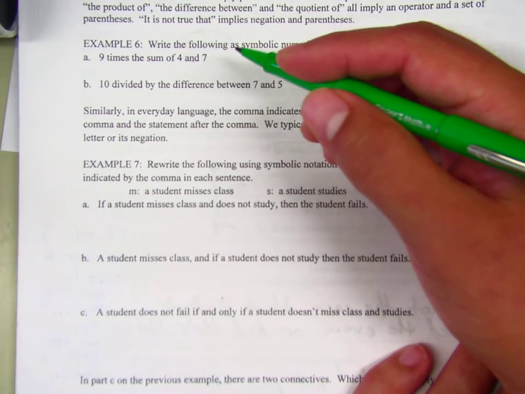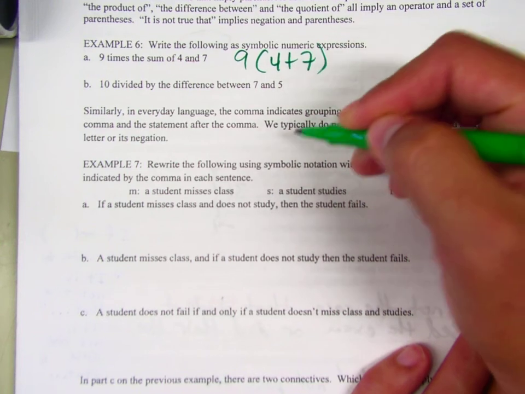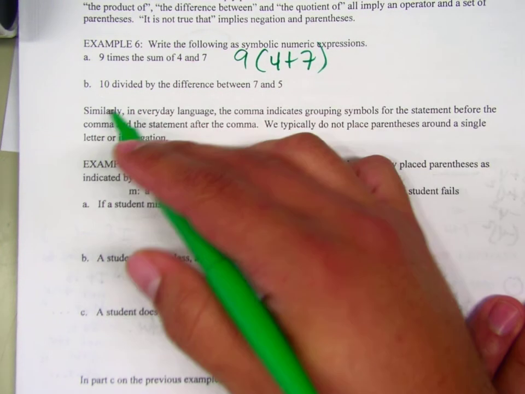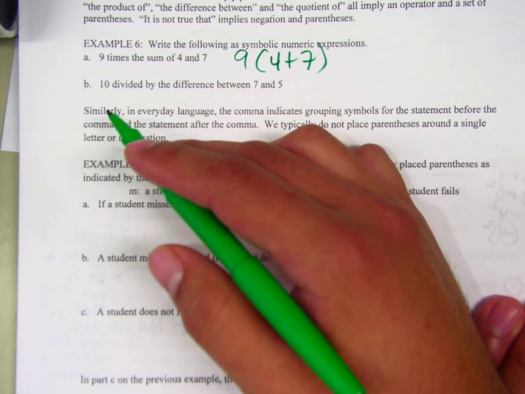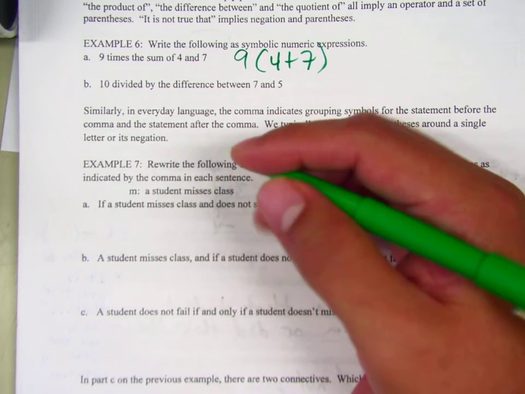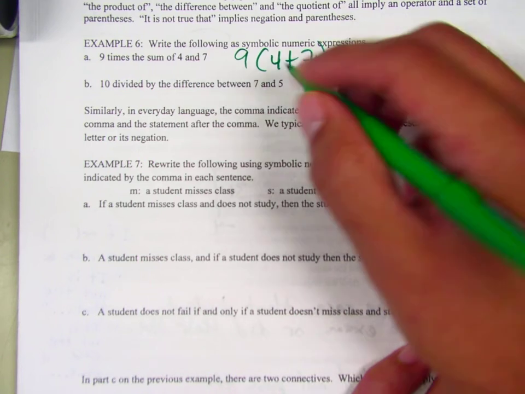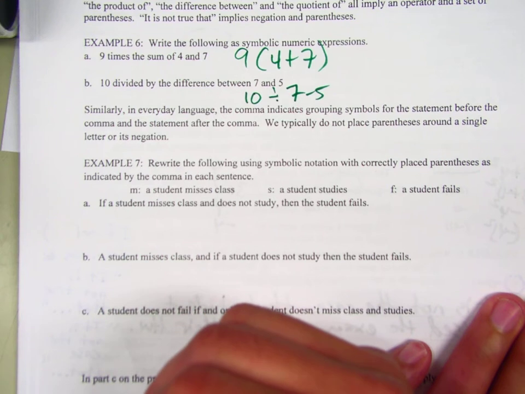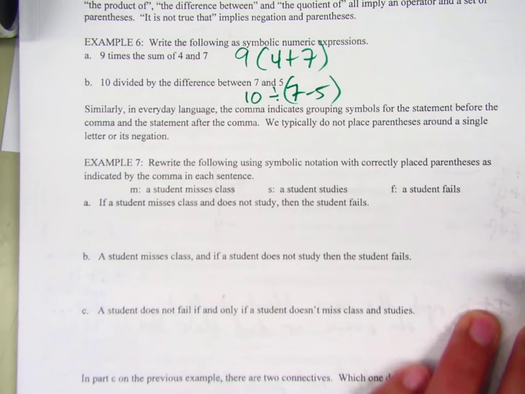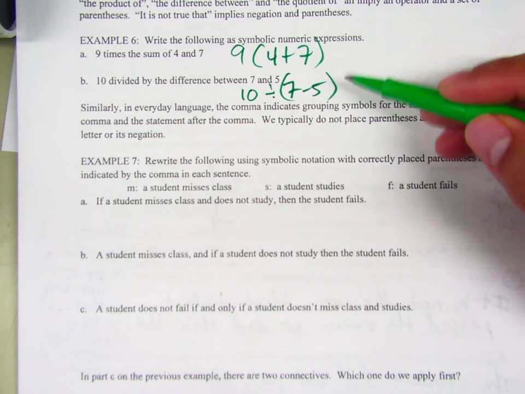Okay, Nancy, what do you think for A? We did 9 parentheses 4 plus 7. Good. That's exactly right. What about B? Let's go to the back. Either Janet or anybody in your group. 10 divided by 7 minus 5. There we go. Because the way it's worded, they want you to do 7 minus 5 first and then 10 divided by that, right? So, okay. You guys remember doing these?